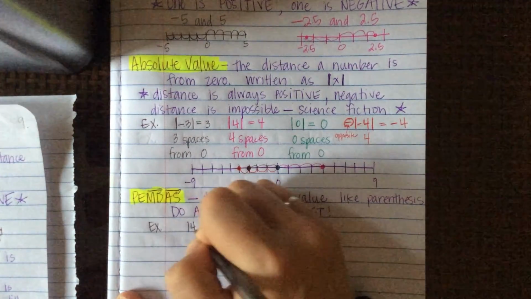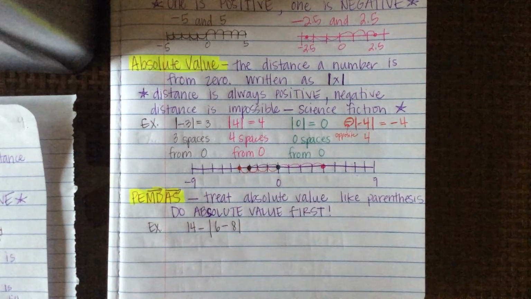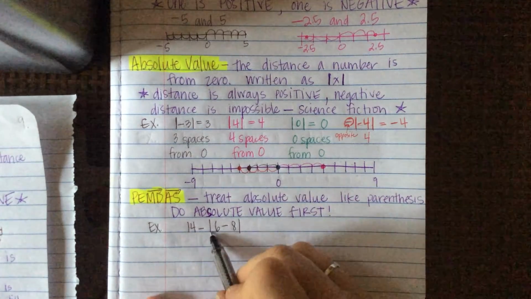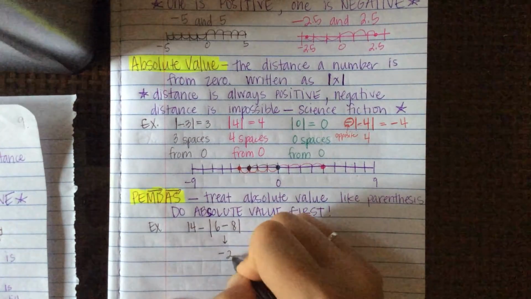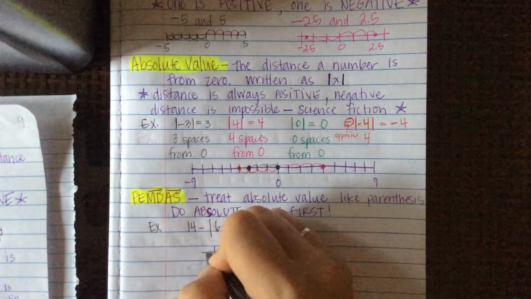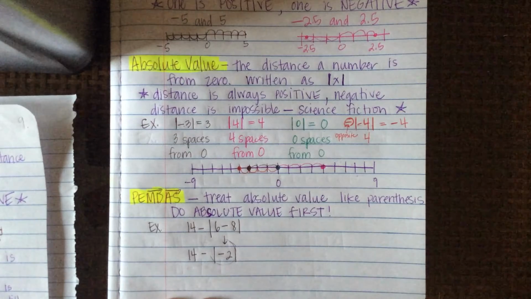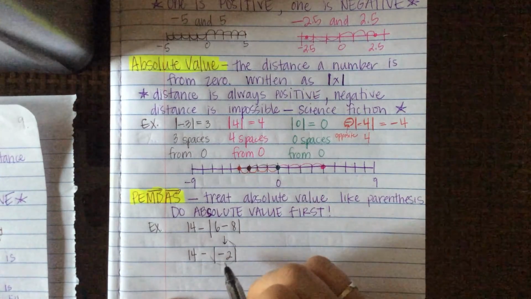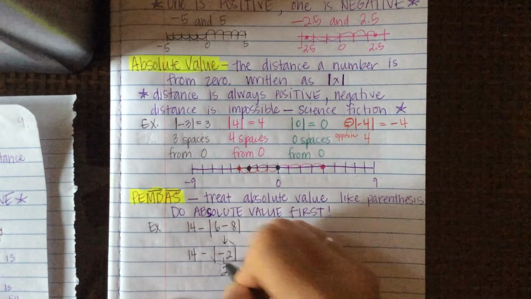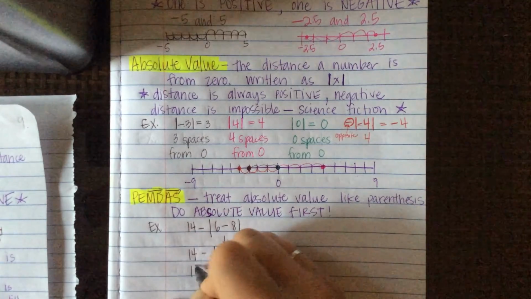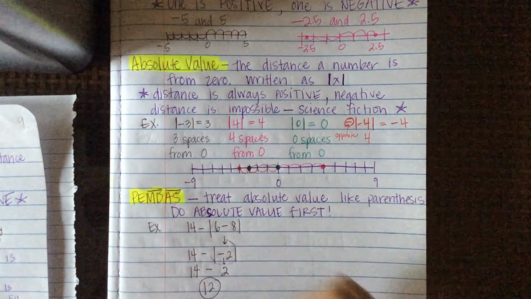Here's what I mean. If I had the problem 14 minus the absolute value of 6 minus 8, I'm going to treat these like parentheses. I'm going to do them first. So I'm going to do 6 minus 8 first, which is -2. Now I have the absolute value of -2. The absolute value of -2 is 2 spaces from 0. Then I have 14 minus 2, which is 12.